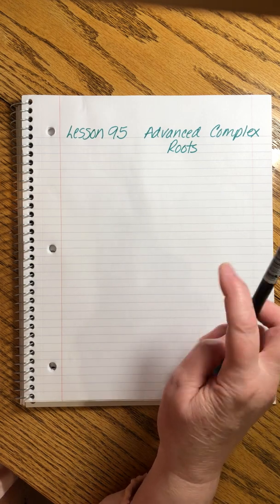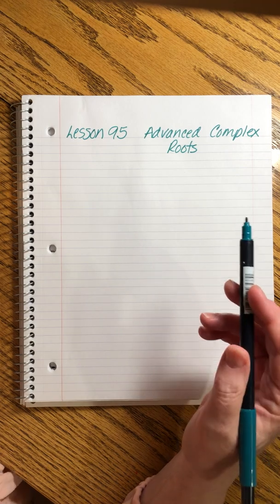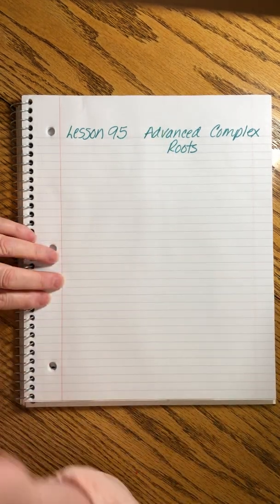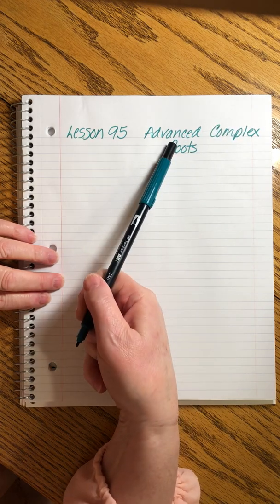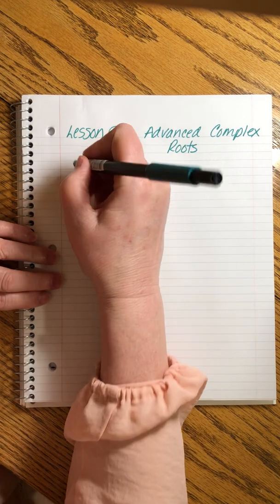And let me remind you of how complex roots work. The first thing I want to remind you is that to find complex roots, we have to work in polar form of the number. So let me write that down.